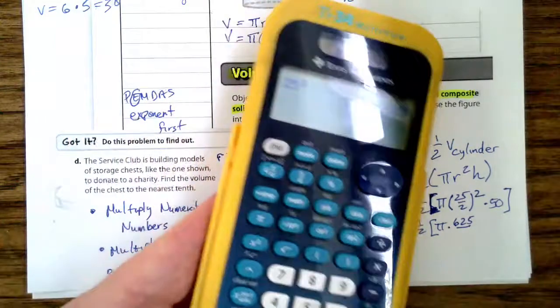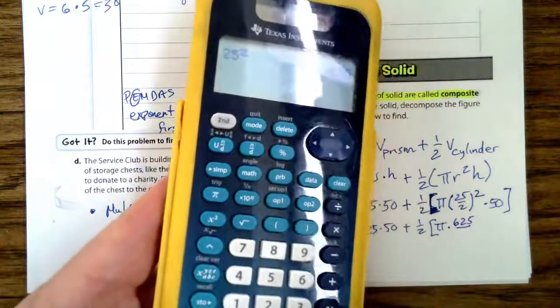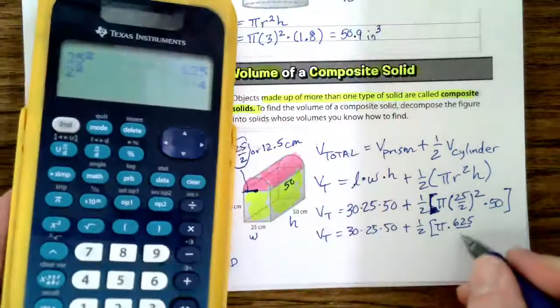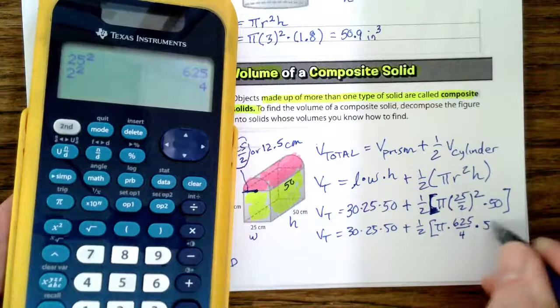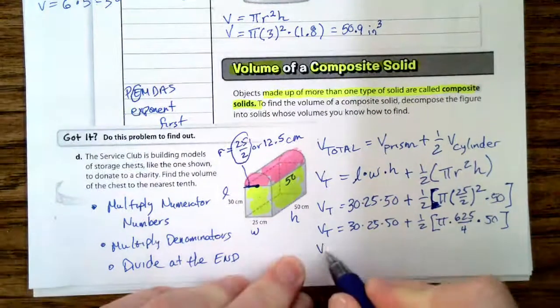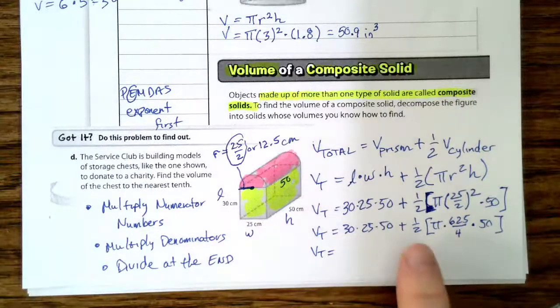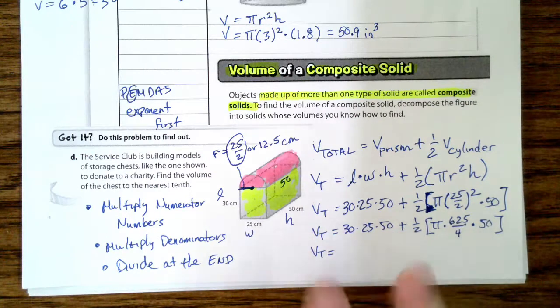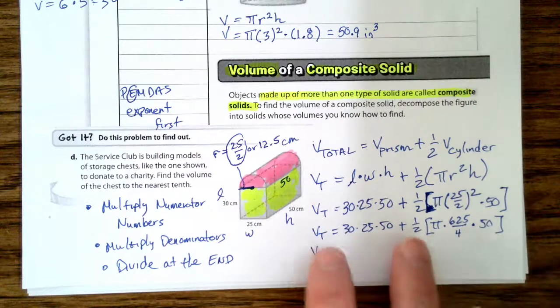over, and I'll do 2 squared, which is super easy. You can't mess that one up. It's 4 times 50. Okay, so now I'm getting closer to the end. Volume total, I'll do all this multiplication. Since it's separated with an operation of addition over here, then I know to keep this separate to do all this multiplication first.